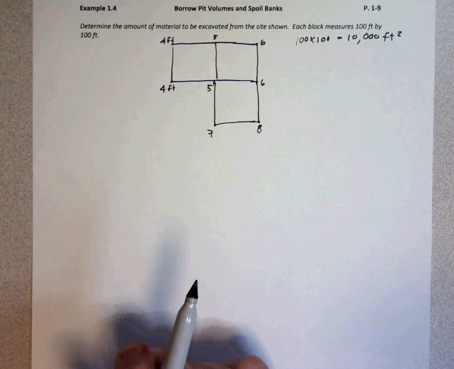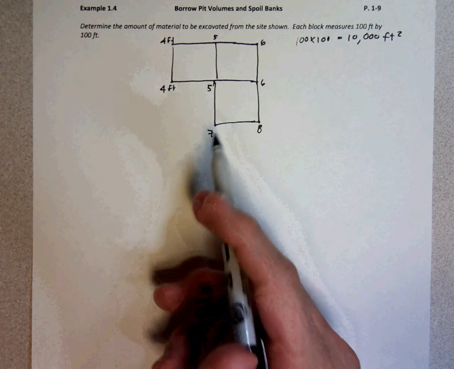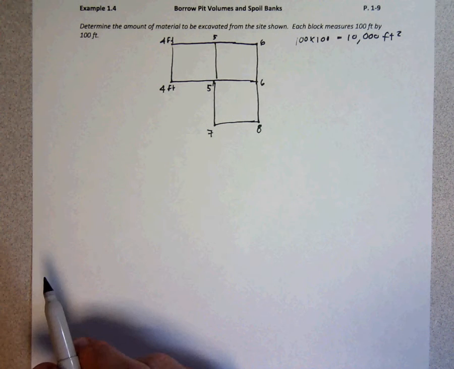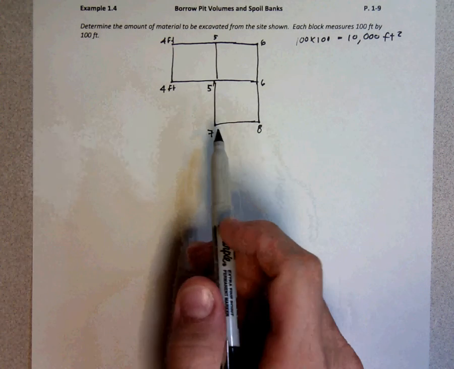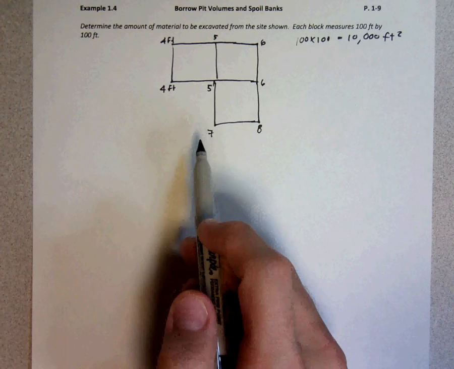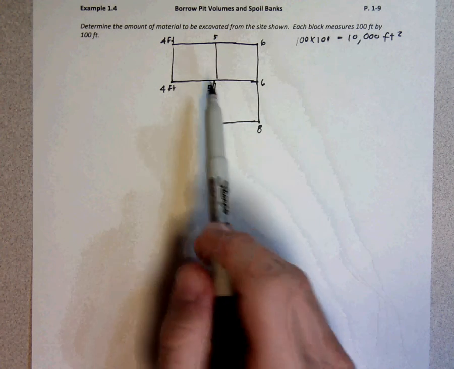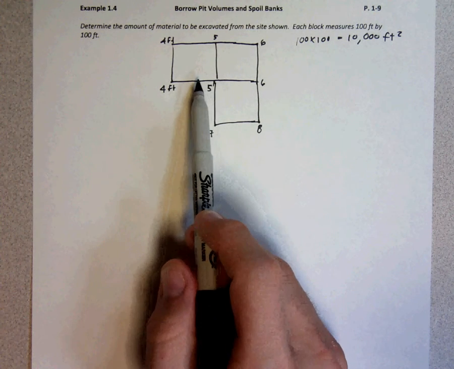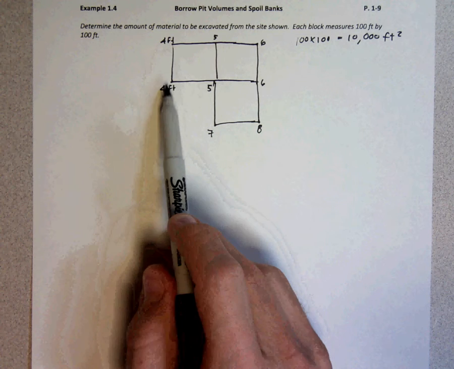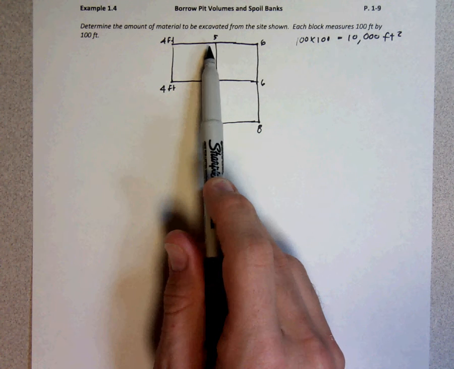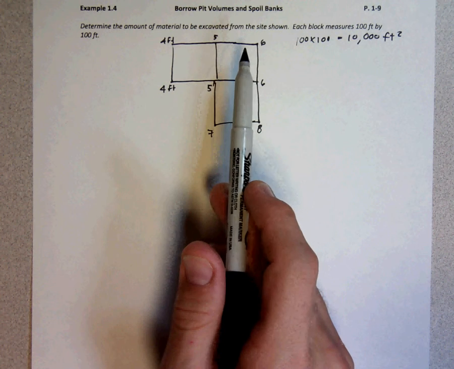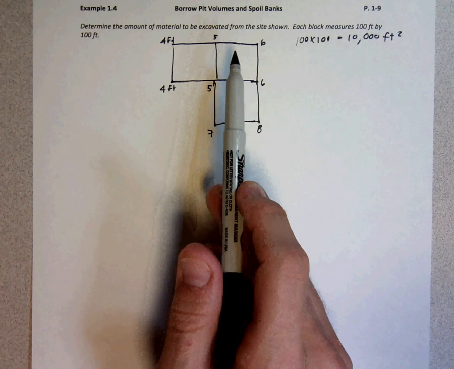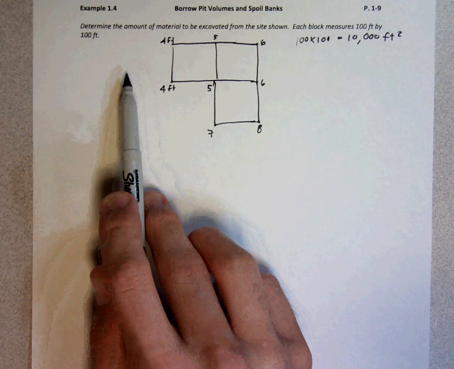So how much material has to be excavated from the site based on this? Not a very difficult calculation to make. It could take a lot longer if you had more blocks that you were dealing with. In this case, we just have the 3, so it's fairly straightforward. You're going to want to take the average of the depths of excavation for each block individually, and this is where you could get tripped up if you're trying to do it all at the same time, which is why I like to do it this way.